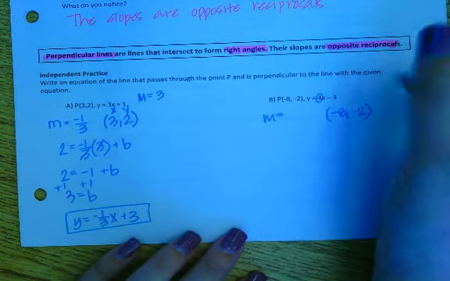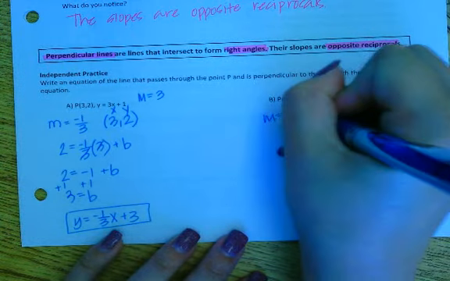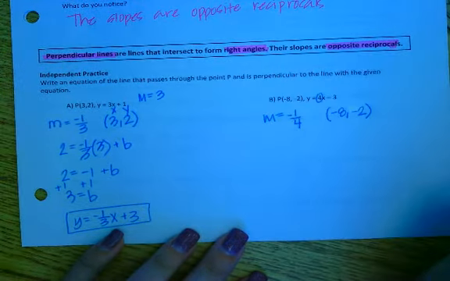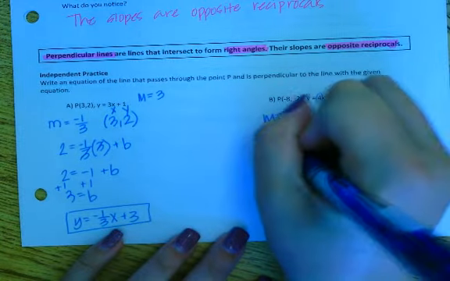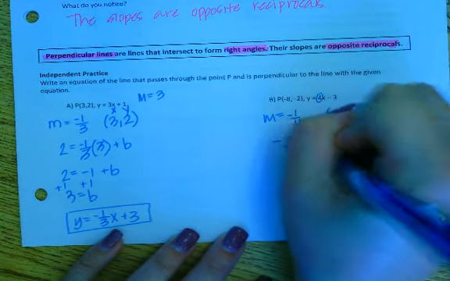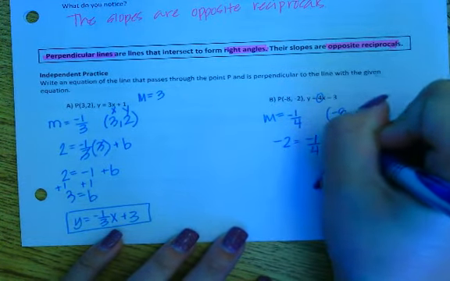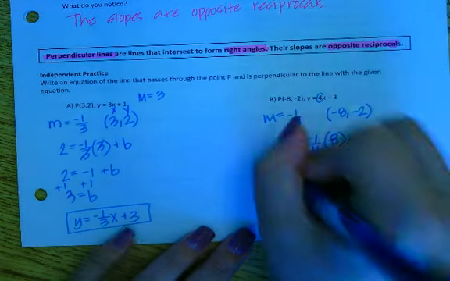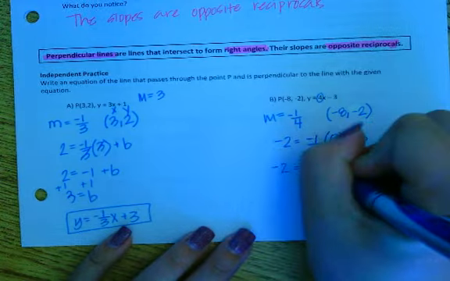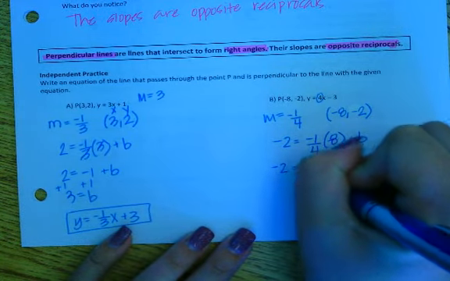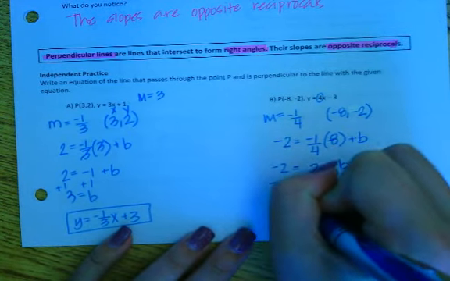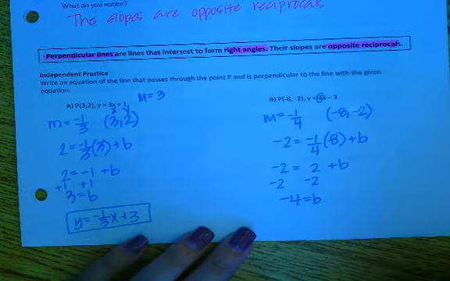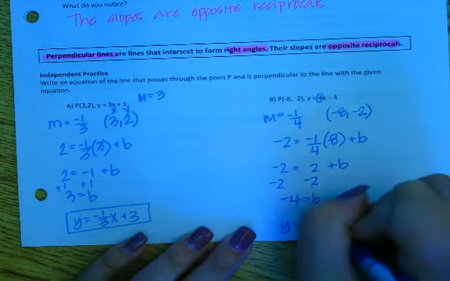Okay, what's your new slope going to be? When you substitute it into y equals mx plus b, you have negative 2 equals negative 1/4 times negative 8 plus b. What's negative 1/4 times negative 8? So what was your b value? And your new equation? Y equals negative 1/4x.